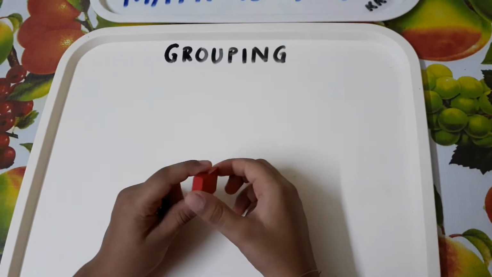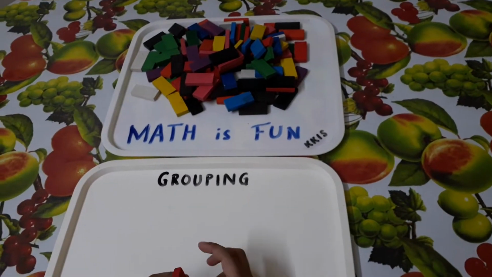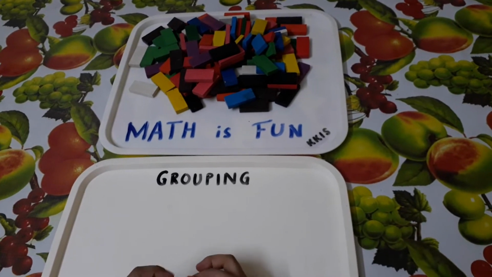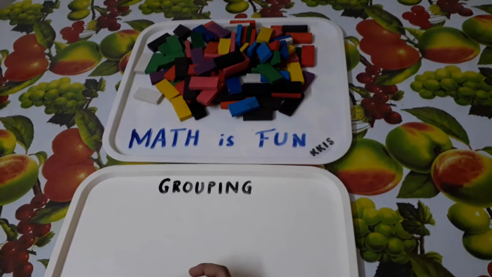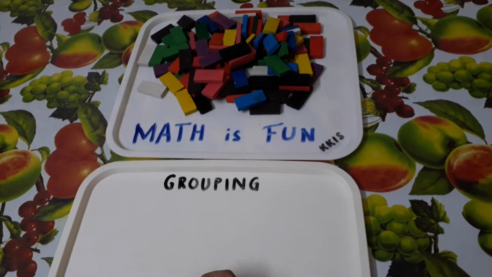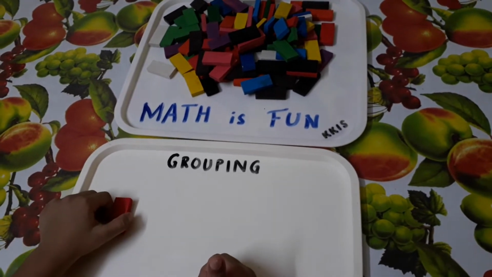So now let us group these cuboids systematically. Can we form groups of 1? Come on, let's get started.